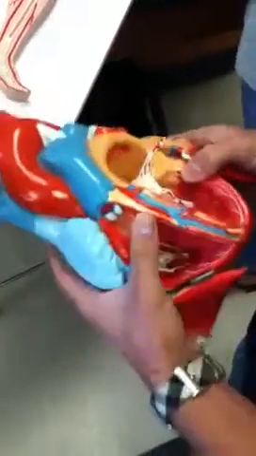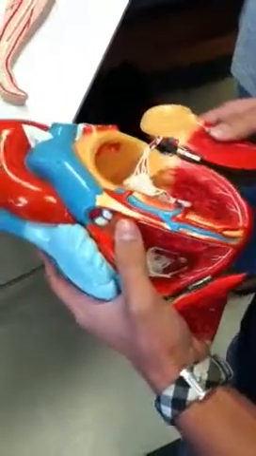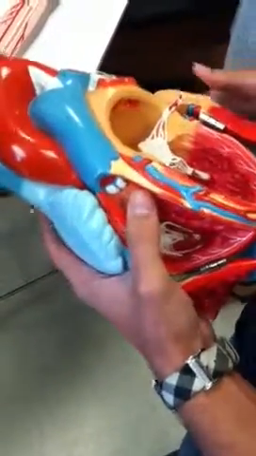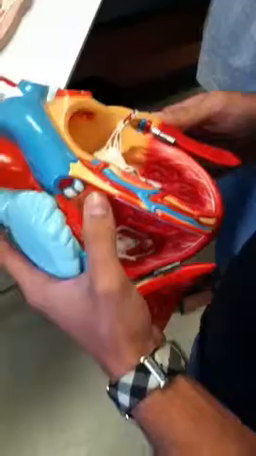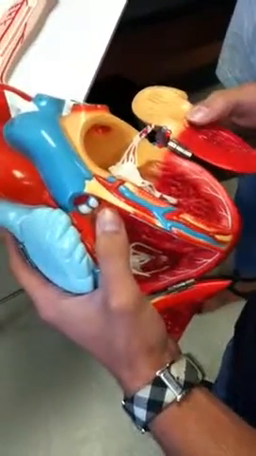At the bottom of those valves, what are those stringy things? Oh, chordae tendineae. And don't they hook up to hills? What are those hills referred to as? Tendon or papillary muscle. All right, thank you.